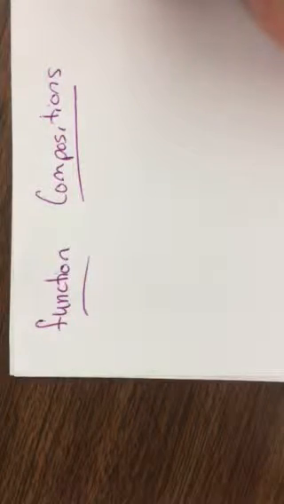Hello, so this video is on function compositions. Function compositions just continues what we've been studying with our functions. All you do is basically combine two functions together and create a brand new function. So here's how it works.